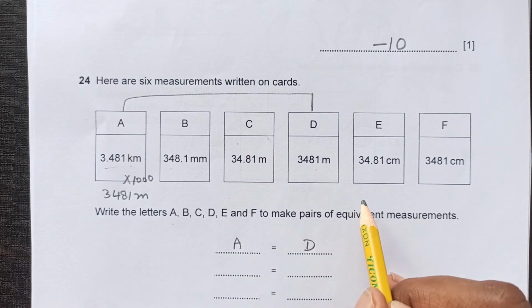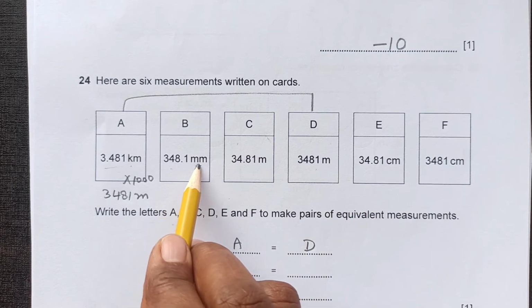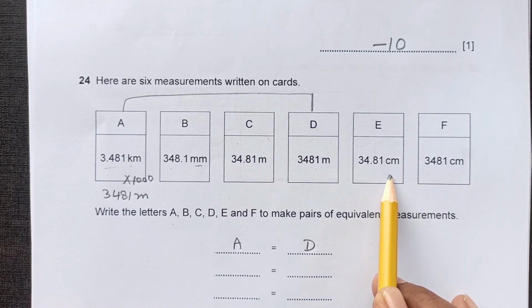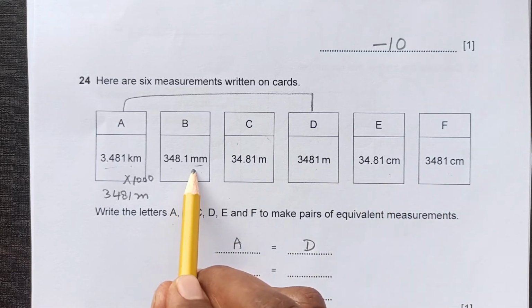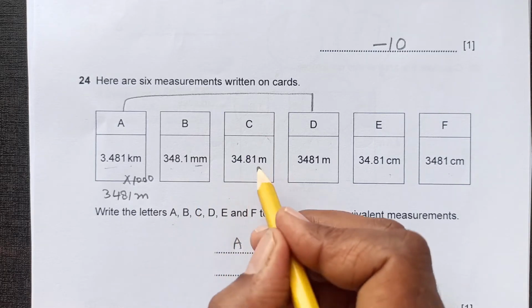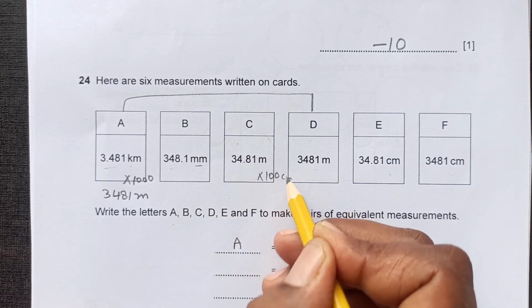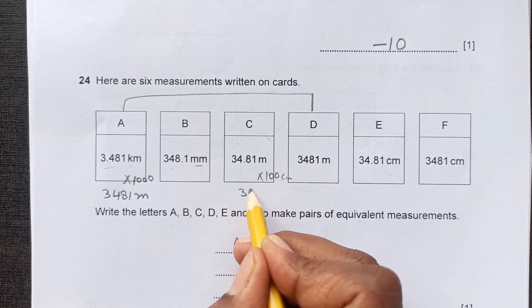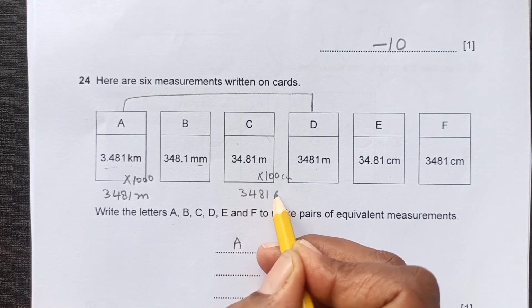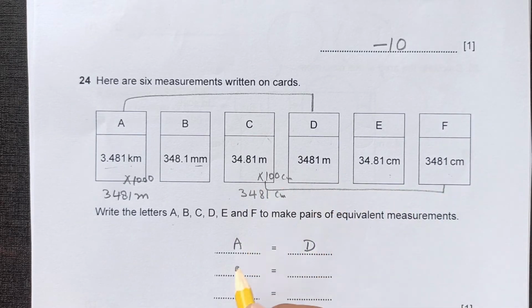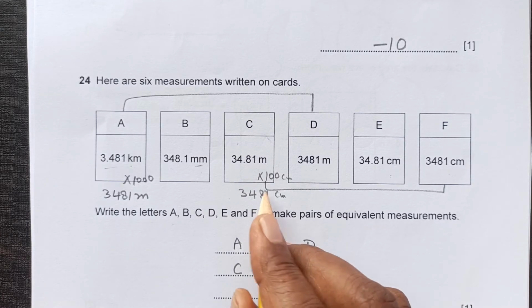Now we can look for the other one. B is in millimeters. The nearest units we have are centimeters, but they are not equal, right? So we can convert that meter to centimeter. If I multiply this one by 100, it becomes centimeters, so it will become 3481 centimeters. That is this one here. So C is equal to F. We got C equals F, right?